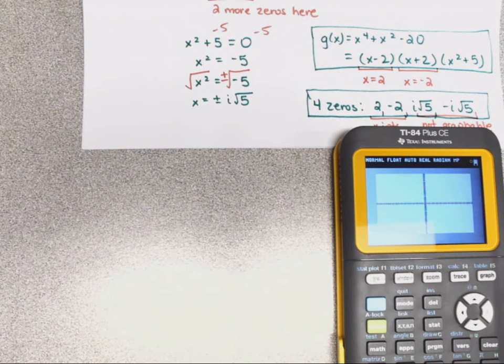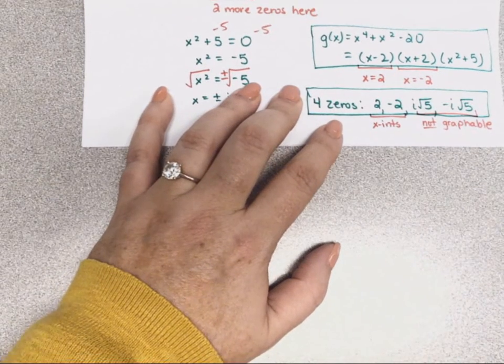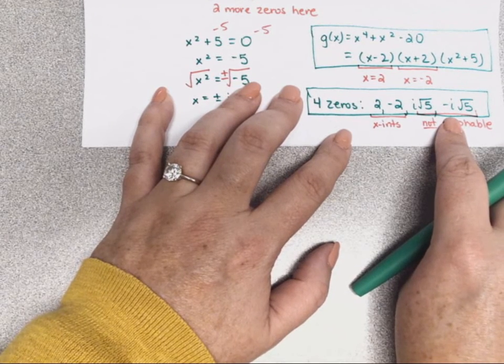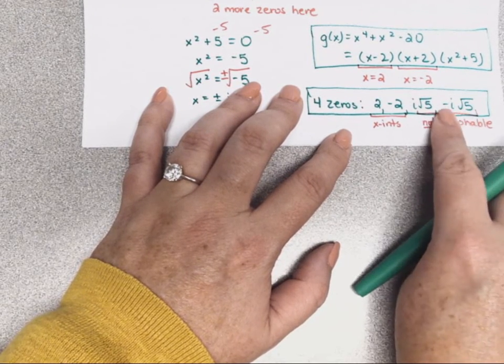Okay, it doesn't come back and cross again because the other two zeros are what? Imaginary and not graphable. Okay, so I guess I want to make the point that notice we're always finding the right number of roots. It's just that some of the zeros or roots might look weird like this. They might not be on your graphing calculator, okay? Notice your graphing calculator would do nothing to help you find these.